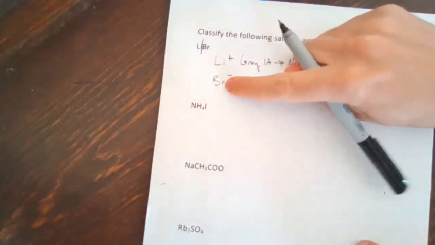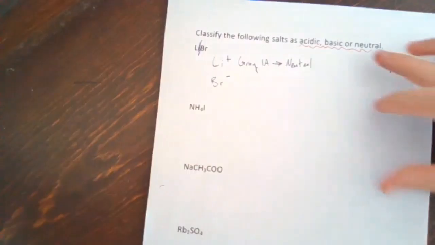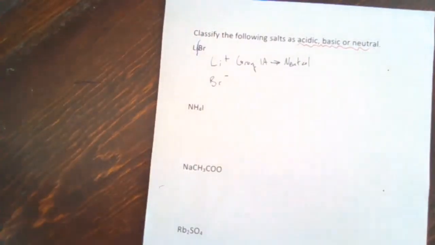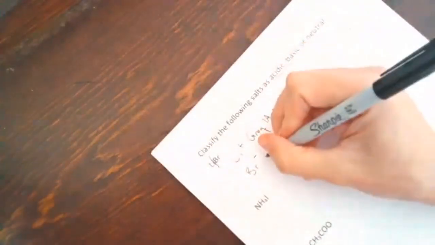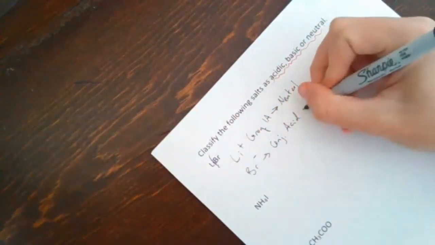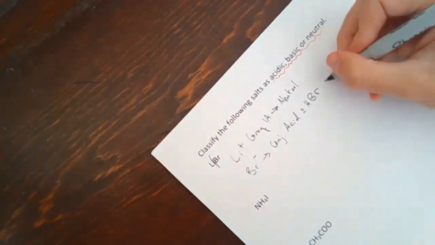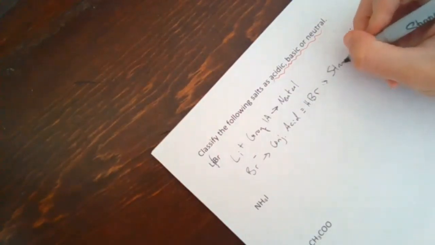What about bromide? Well, it can't be an acid because there's no hydrogens. So it's not an acid. Then it is an anion, and anions can be bases. All anions can be bases. So in order to figure out if it is a base, we want to think about the conjugate. In this case, my conjugate acid is HBr. And HBr is strong.